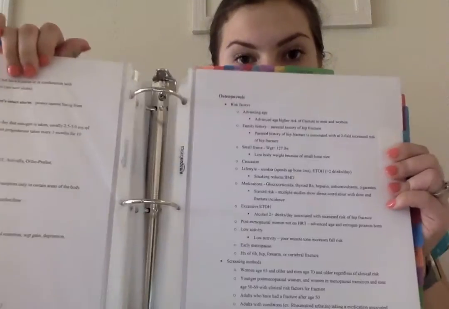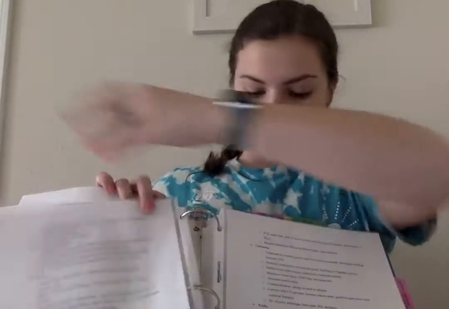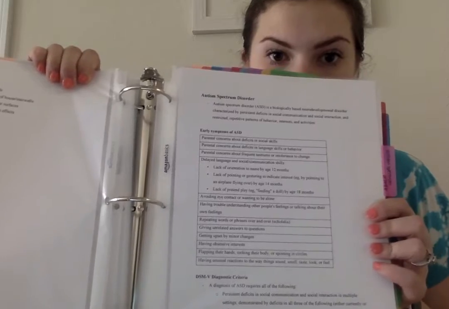And then the next section is on osteoporosis. So the signs and symptoms, the diagnostics, and the treatment for osteoporosis and osteopenia. And then the next section is on autism spectrum disorder.